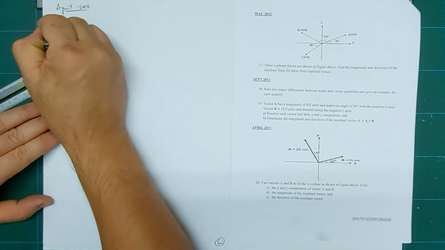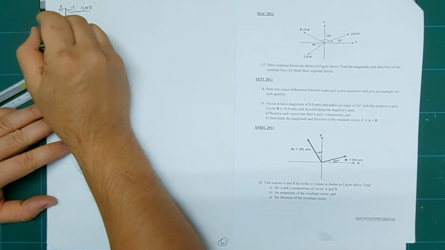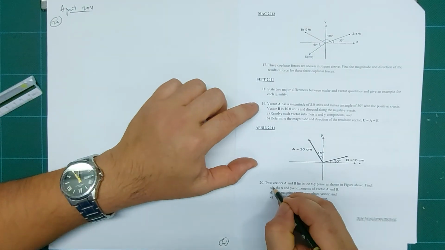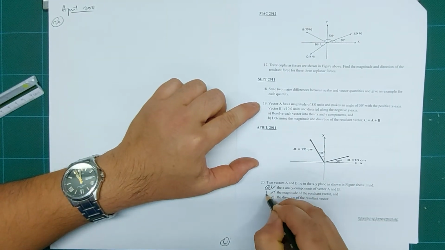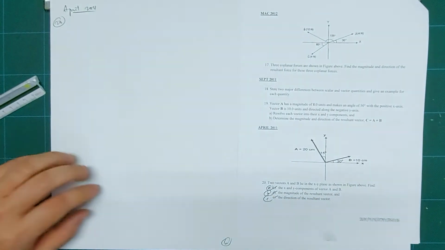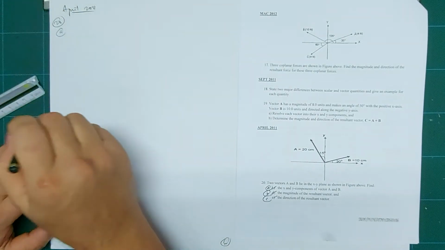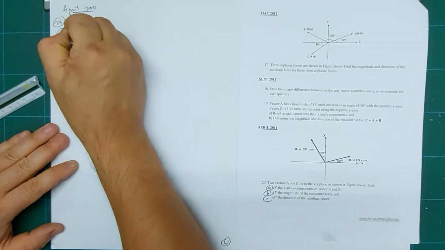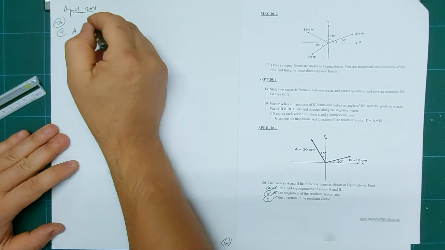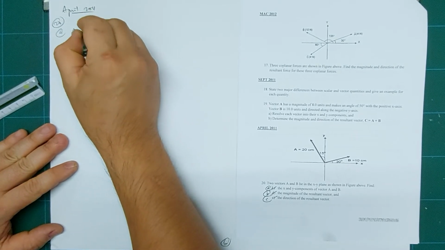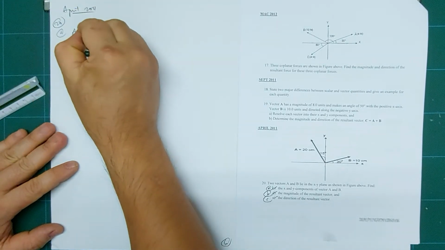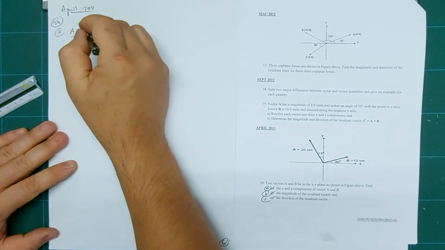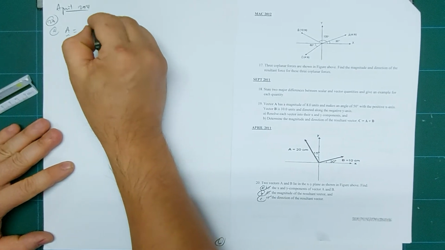Okay, we start with this. This is A, this is B, this is C. So for A, the XY components, we do it straight here. That one will be 20 cm. Give your answer in cm, don't follow the other units. 20 cm, and you have cosine.